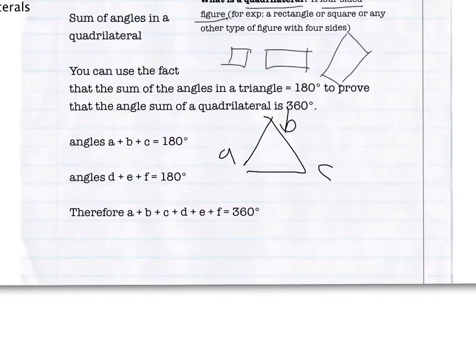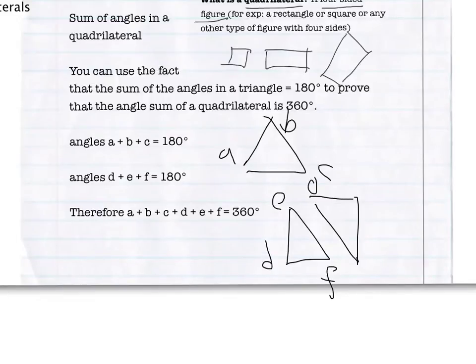Let's take another triangle. Let's take 2. So we have this triangle, and we have this triangle. And let's say this one's DEF, and this one is ABC. We know that ABC is equal to 180. We know that DEF is also going to be equal to 180.